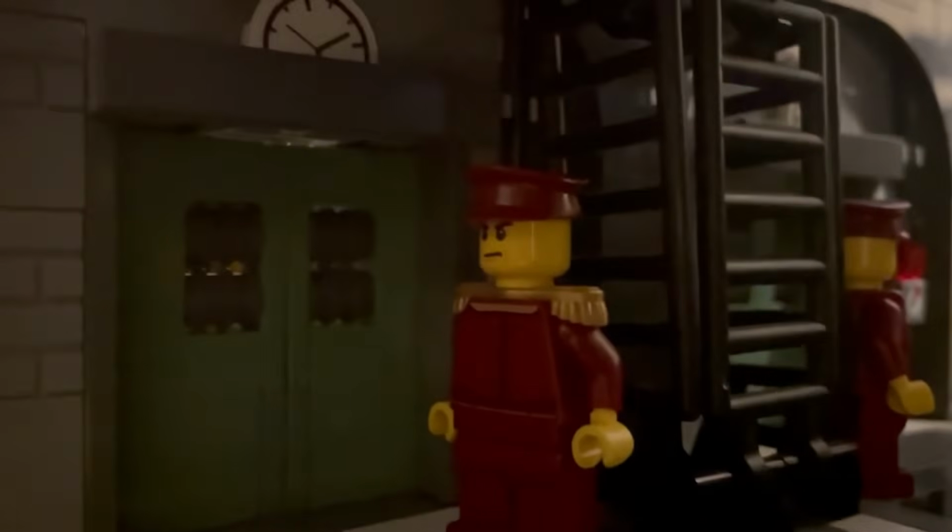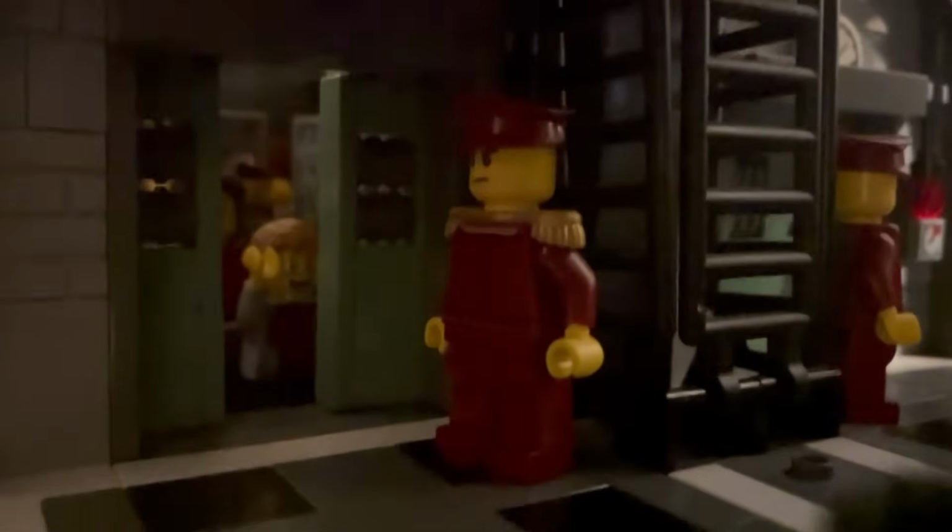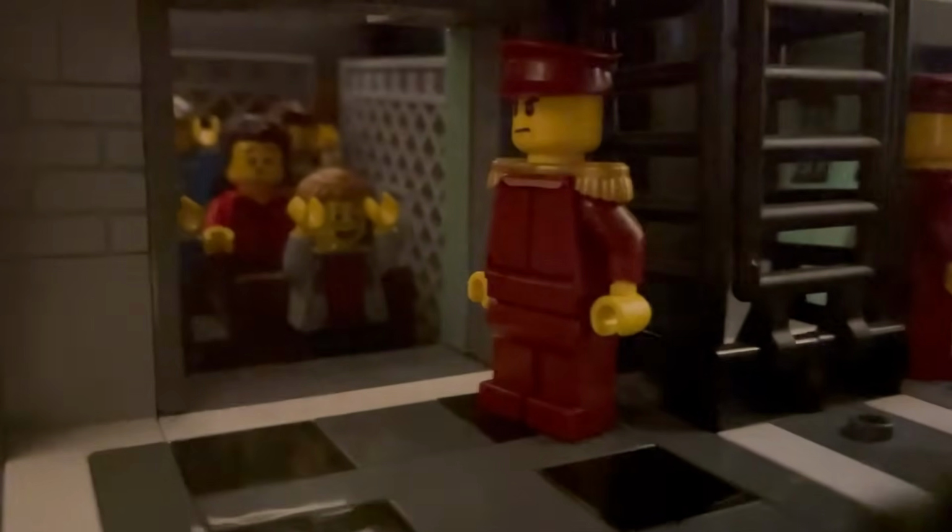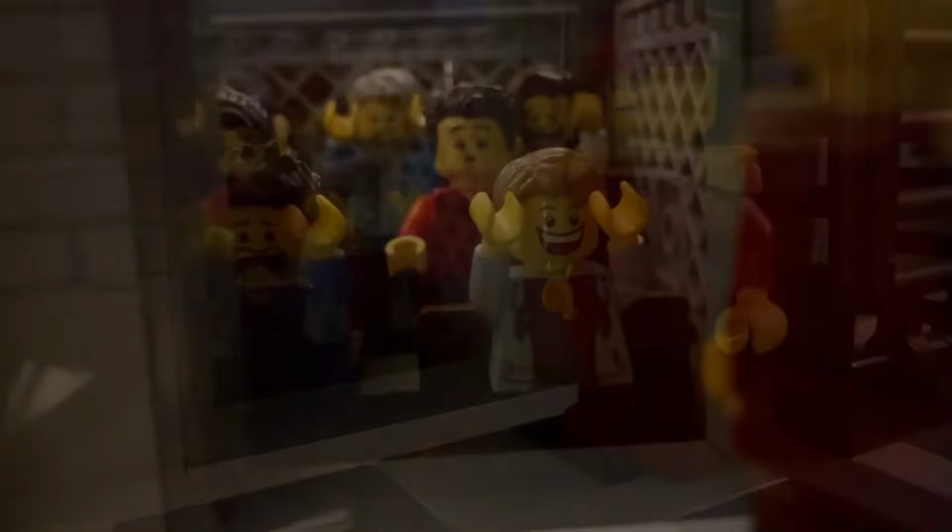Once you get to the elevator doors, in this corner right here, I spin that to open up the doors. And from there you can get on the ride.